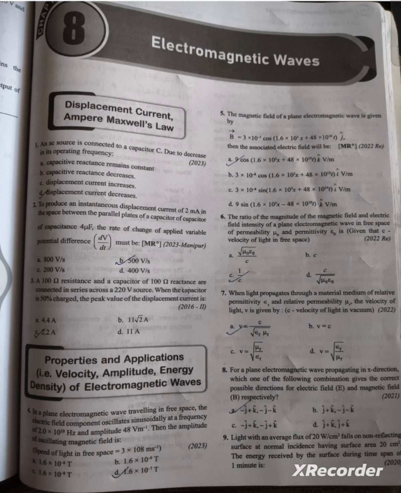Third question: a 100 ohm resistance and a capacitor of 100 ohm reactance are connected in series across a 220 volt source. When the capacitor is 50% charged, the peak value of the displacement current is option C, 2.2 ampere.